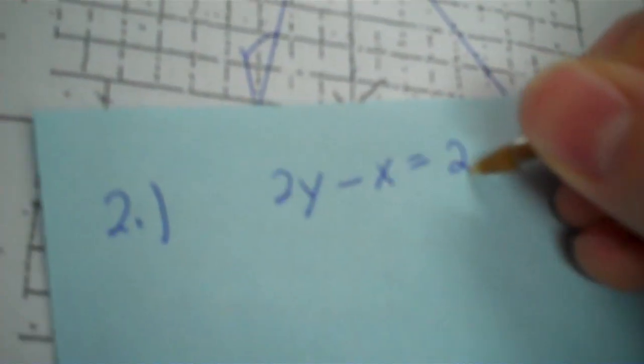Okay, number 2, we have 2y minus x equals 2, and then y equals 1/2 x plus 1. Now this first one, we don't have the m and b, so I go to my scratch paper, I put number 2 down. So 2y minus x equals 2. But you have to pay attention here, okay? You really do. It's the y you get by itself.